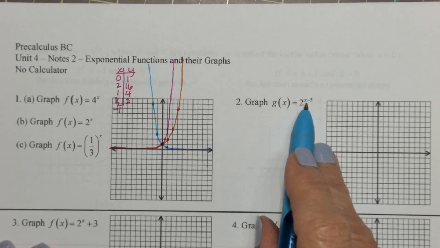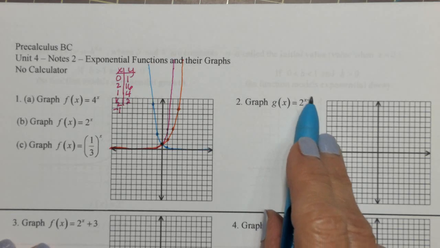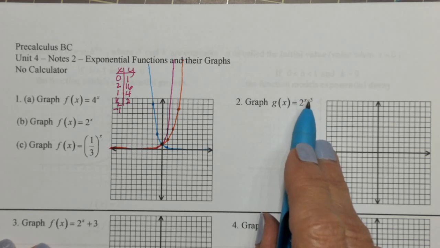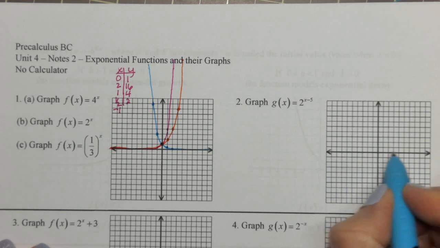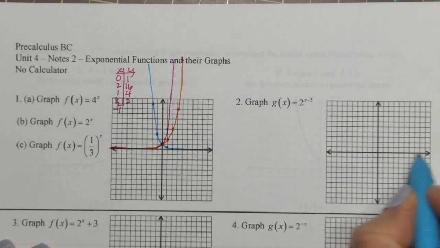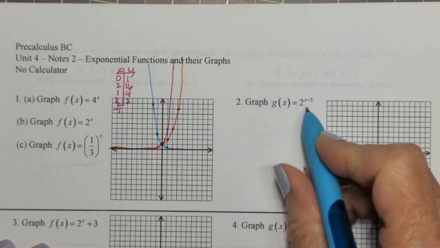2 to the x minus 5, what is that going to do to our base graph? Well, that's going to shift our base graph to the right 5 units. It's not going to change the horizontal asymptote. We still have a horizontal asymptote right on the x-axis.